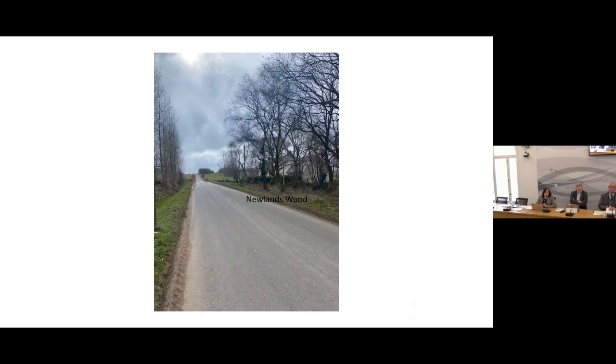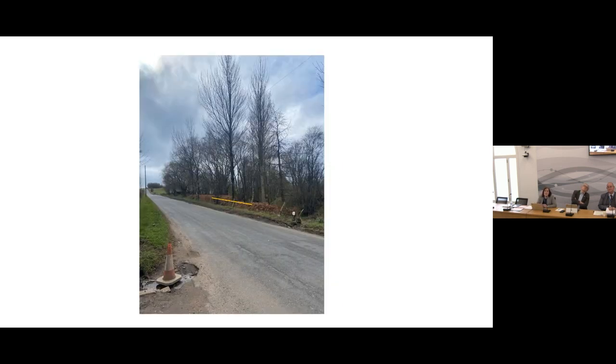Next slide, please. This is now looking in the opposite direction, back towards Wester Balgeddy. Newlands Wood is the dwelling house that you can see in behind the trees there, which is on the same side of the road. And then this is the application site here with the access shown with the yellow line.